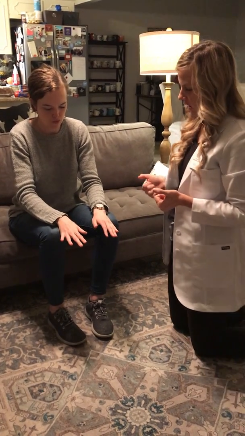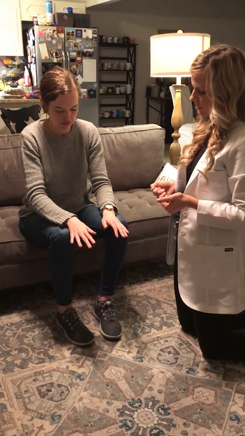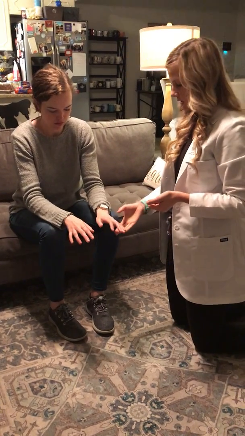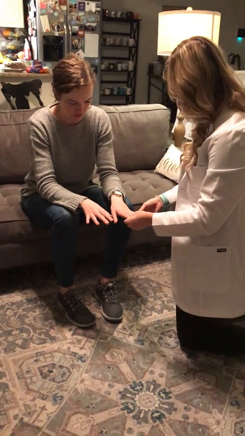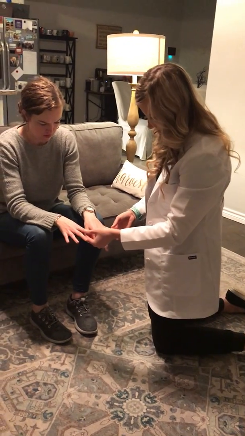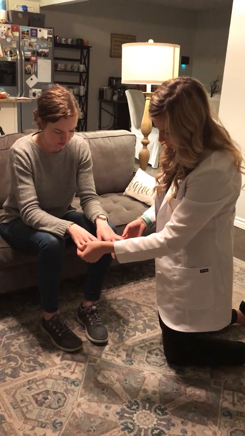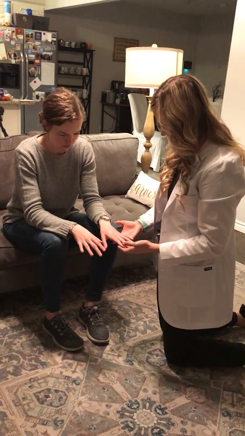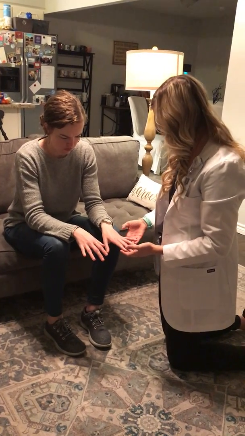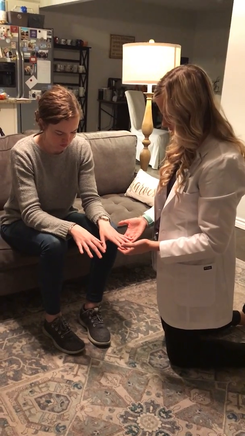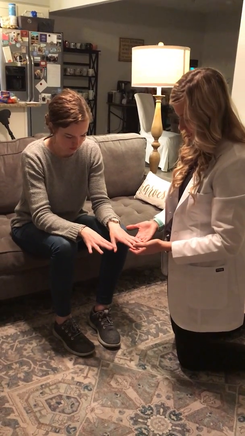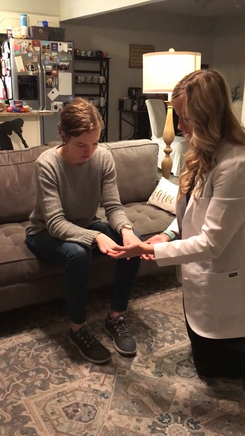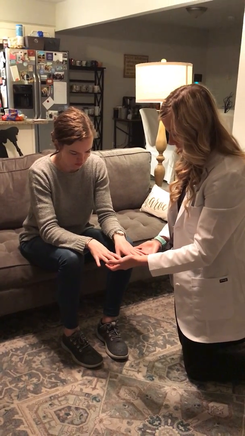Okay, great. So now what I am going to do is just look at your fingers and assess those. Okay. I don't notice any swollen joints, any nodules that would be suspicious for osteoarthritis, or any abnormalities.